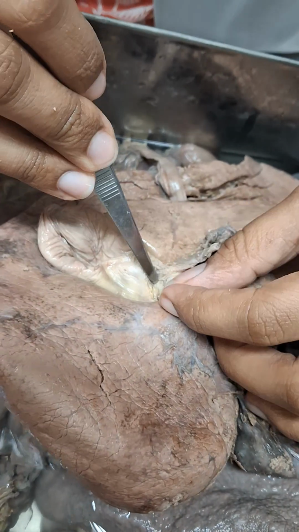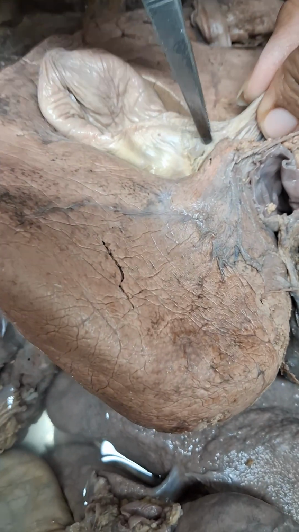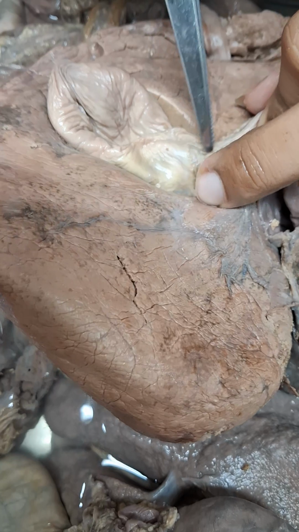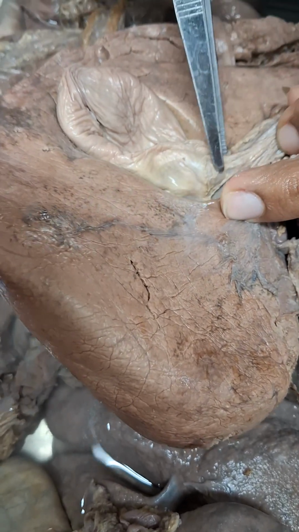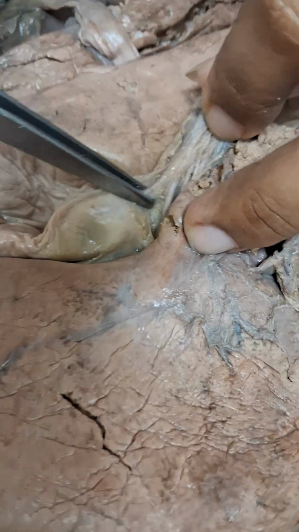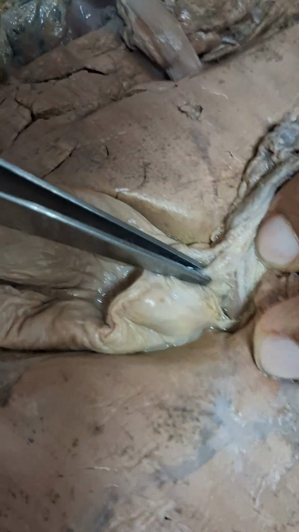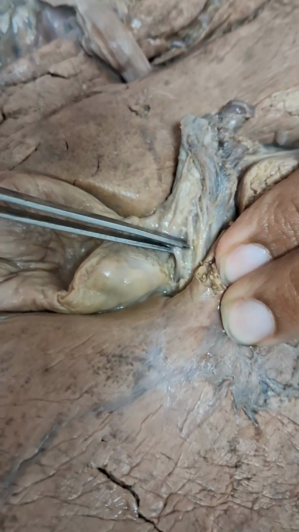If you see this, this would be the common hepatic duct, I'm assuming, and it's getting another duct from here, which should be your cystic duct. This thing over here, can you see it? This would be your cystic duct. That would be your common hepatic.